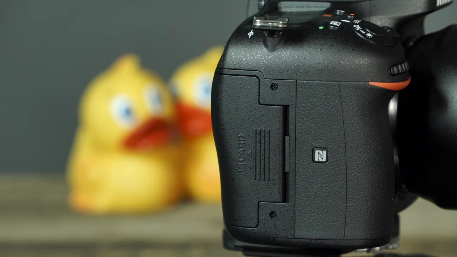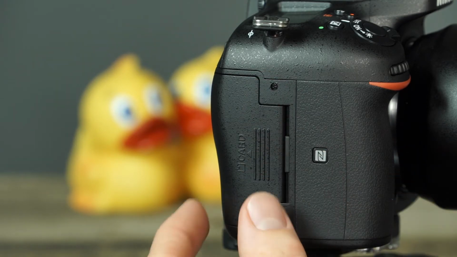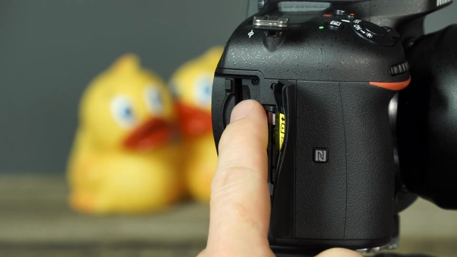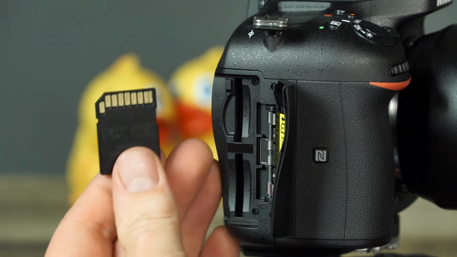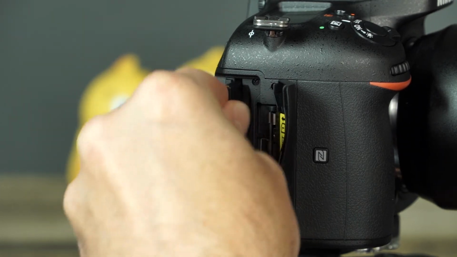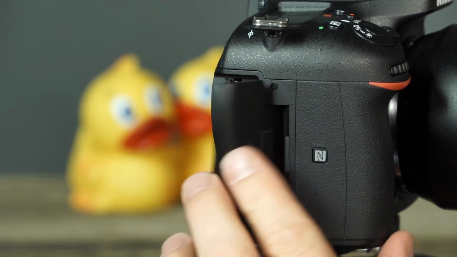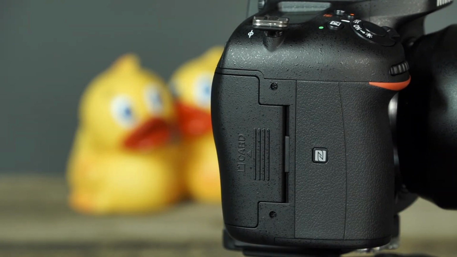Now let's take a look at this side of the camera. Here you'll find the memory card slot cover. Your D7200 has 2 SD memory card slots. If you're using only one memory card, use the top memory card slot. When you're inserting a memory card, you'll want to make sure that the manufacturer's logo is facing the back of the camera. Simply insert the card until it clicks into place, and close the card slot cover.